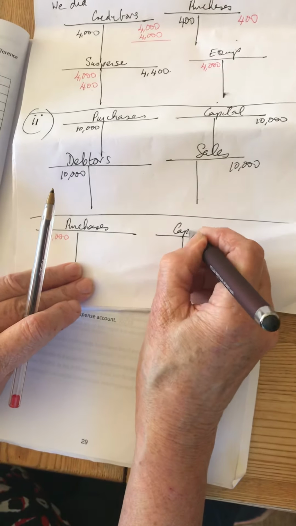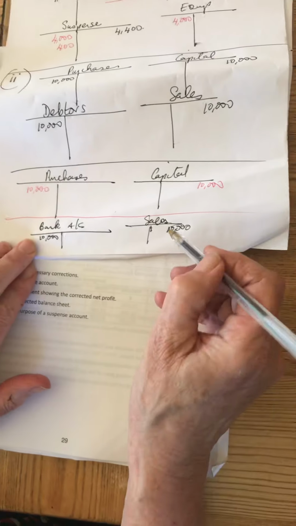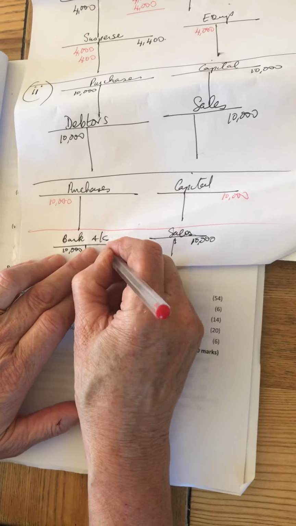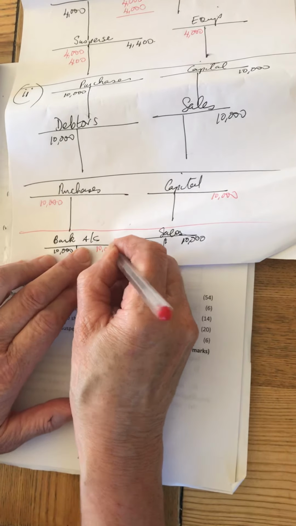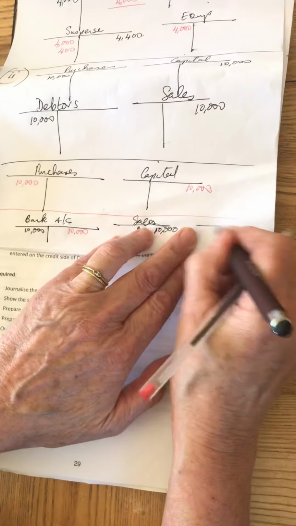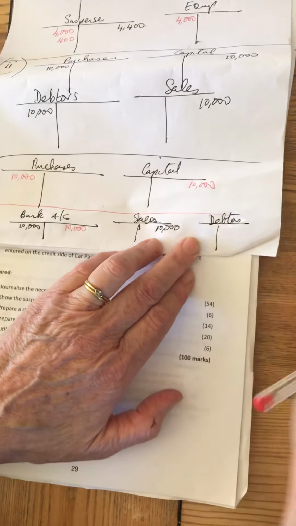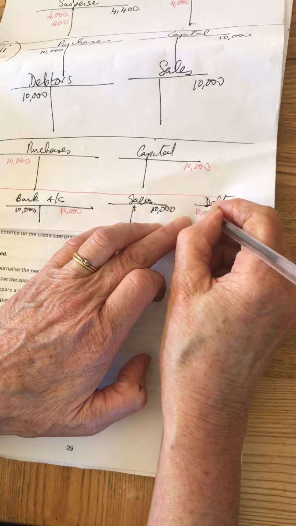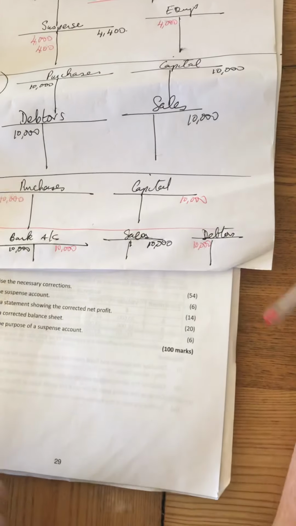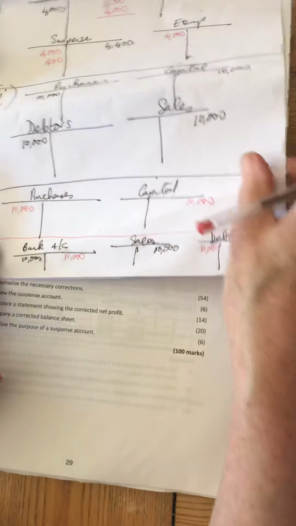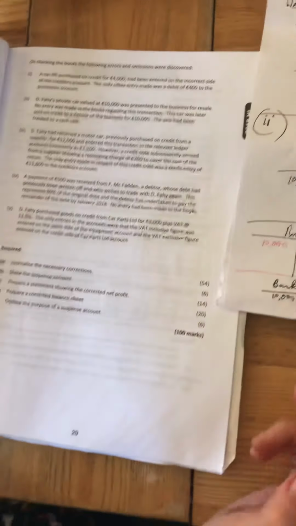They did a double entry, so it doesn't affect the suspense account. But now I need to do the right thing. I need to take it out of bank, so I need to credit bank and I need to debit the debtor. The sales account is correct because they had done the right thing there.